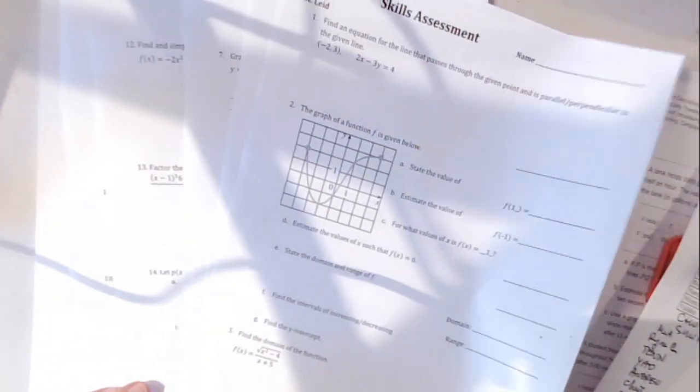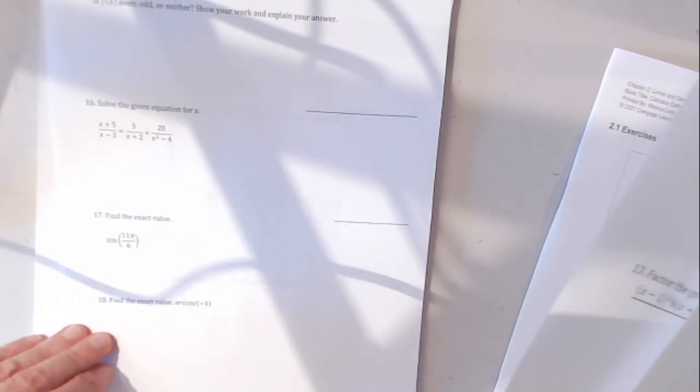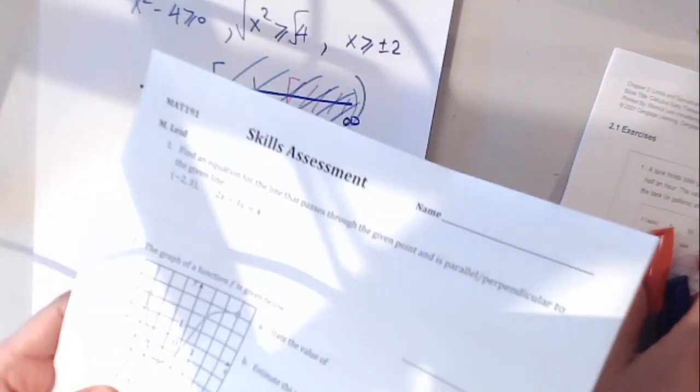So we did several problems from here. We did the piecewise defined function. Anything else you need? We did the difference quotient. Oh, we did not do 13, and I want to do 13. The rational equations, etc. So what do we have first? What do you have for me?